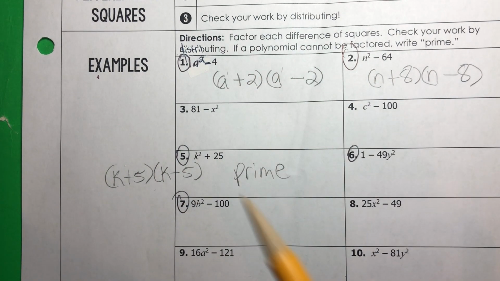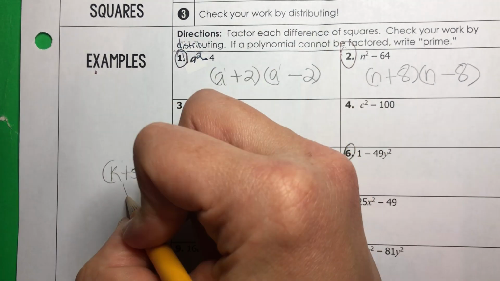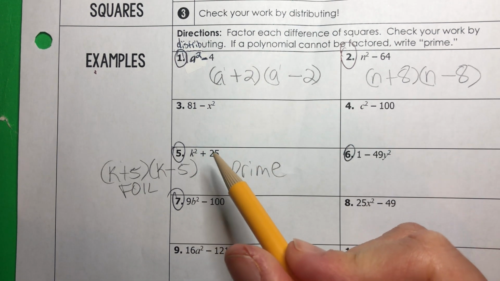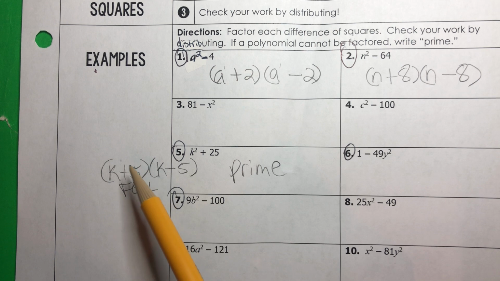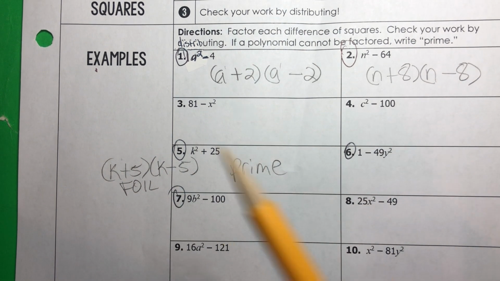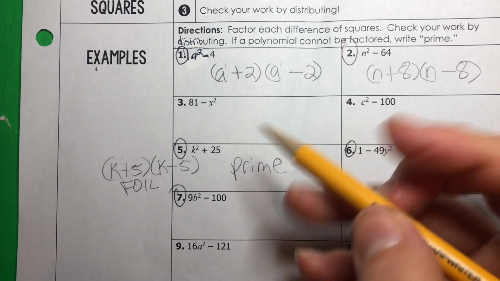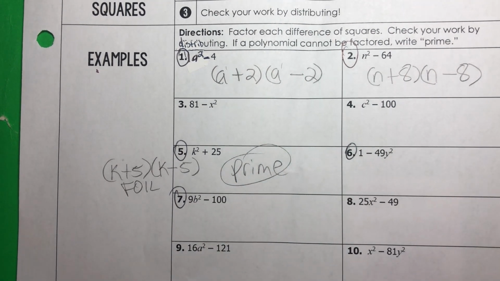But if you checked your work and distributed using FOIL, you would not get your original polynomial of k squared plus 25. Because in this case, you're going to be multiplying 5 times k, negative 5 times k, and you're not going to end up with plus 25, okay? So this is just going to be prime because we can't get back what we started using difference of squares.